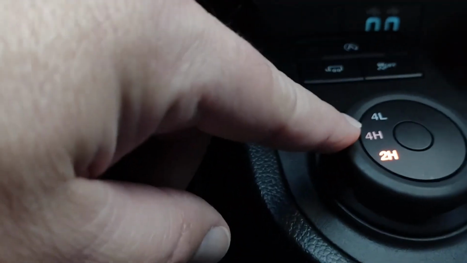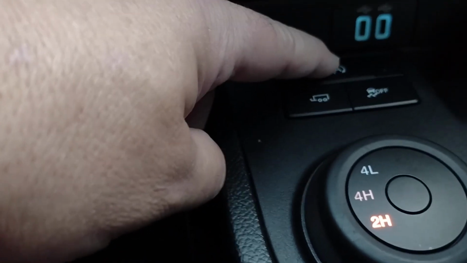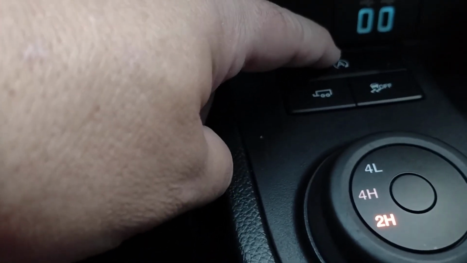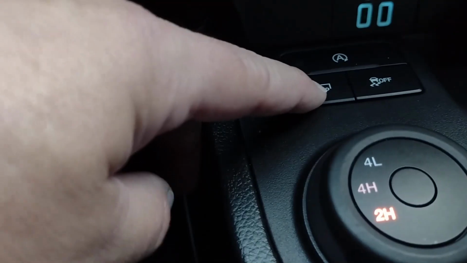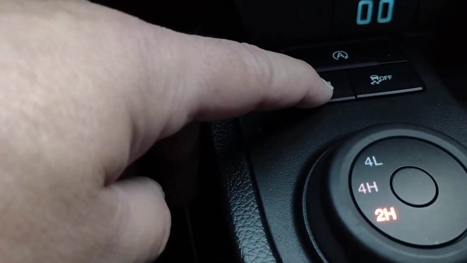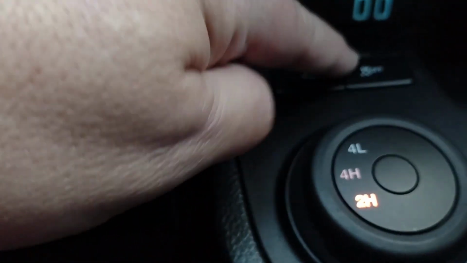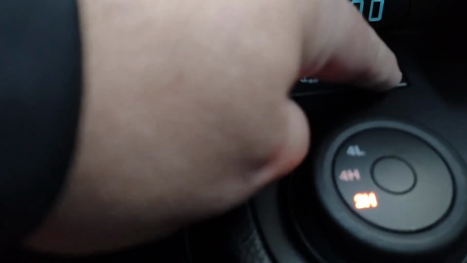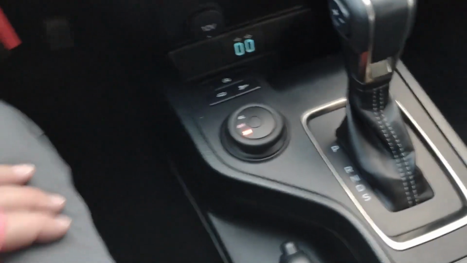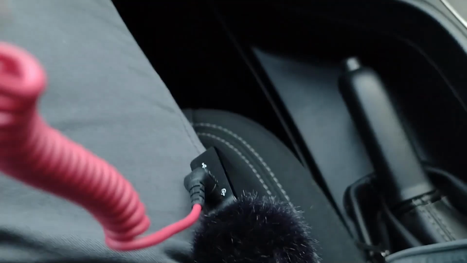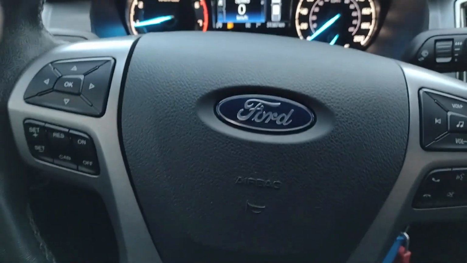Two-wheel drive, four-wheel drive high and four low. And here we have the override for the auto stop start feature. This one here is when you're towing a trailer. And the other one is traction control off. Shifter, emergency brake, and that's the major controls in your 2022 Ford Ranger XLT.